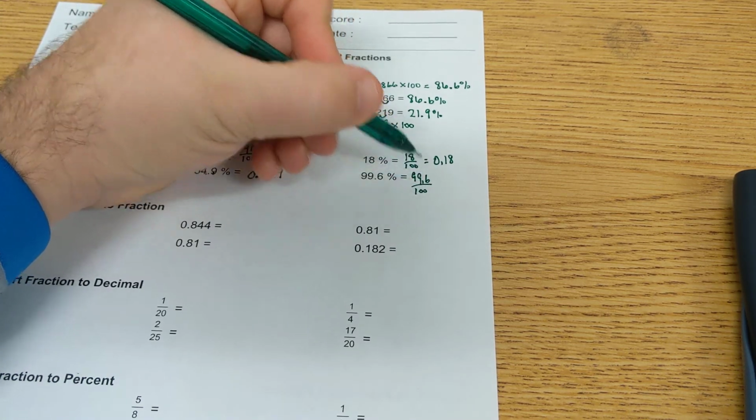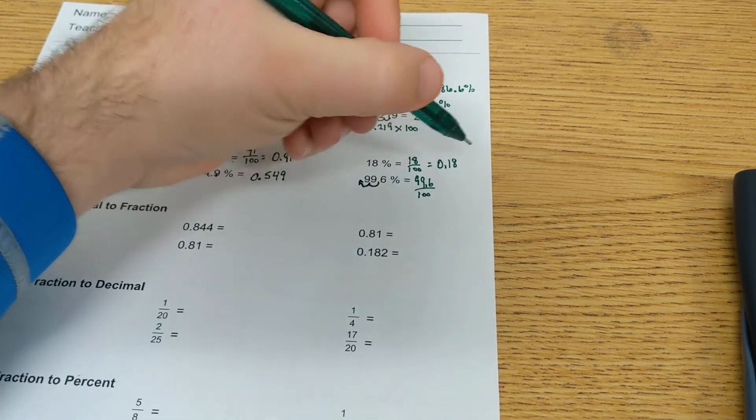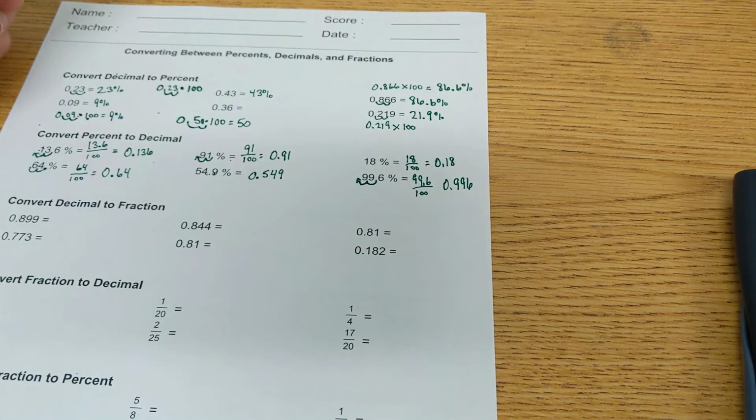99.6 divided by 100. What am I going to do with that decimal? It basically goes 2 places back to the left. 0.996.